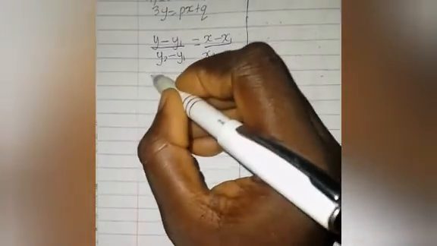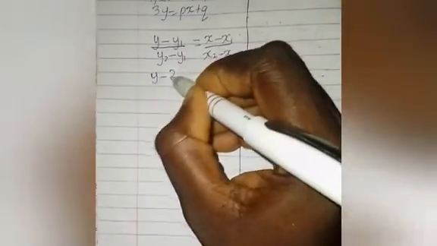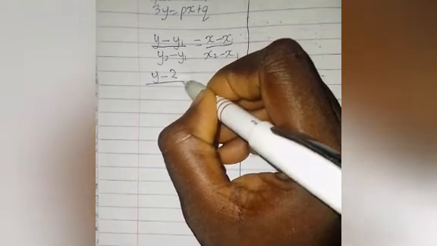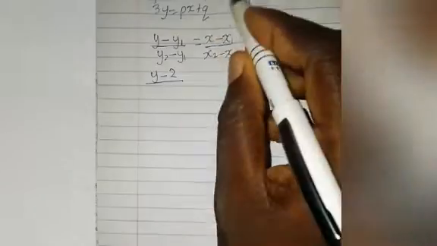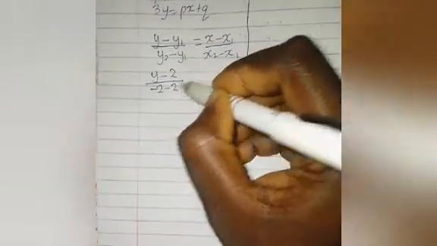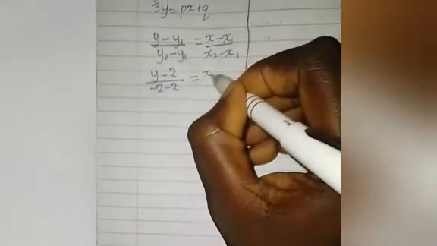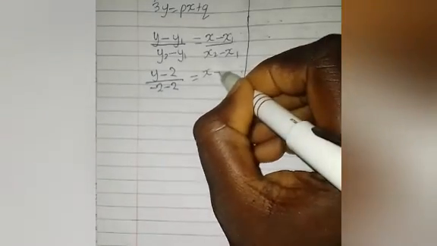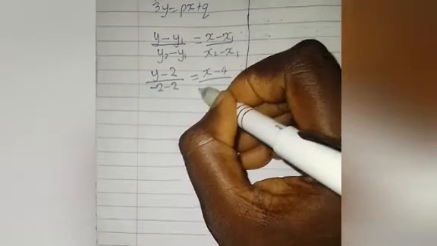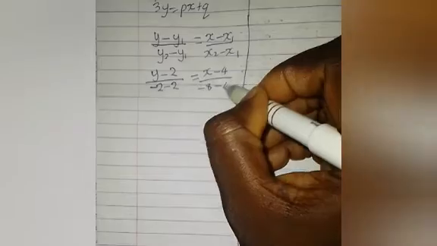We substitute y1, which is 2, all over y2, which is minus 2, minus y1, which is 2, is equal to x minus x1, which is 4, over x2, which is minus 8, minus x1, which is 4.